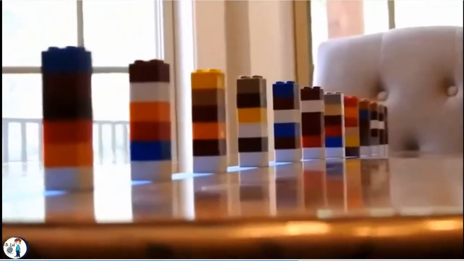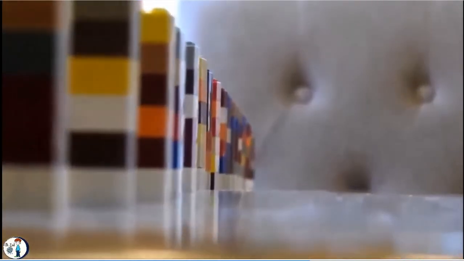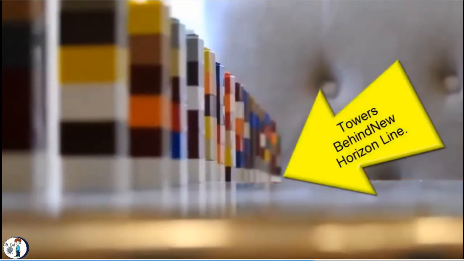So we placed the Lego towers in a curved line on a table that is perfectly flat, as you can see here. And the towers are all the same height. Now, as we lower the camera, the horizon gets closer to us, but the edge of the table becomes invisible. Or let's say the edge of the table disappears behind the new horizon line that we created by lowering the camera.